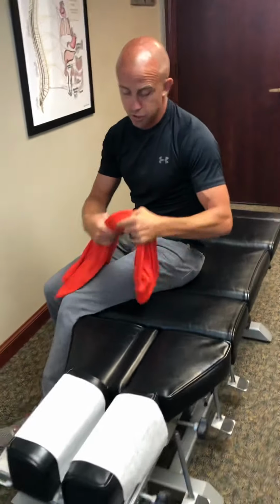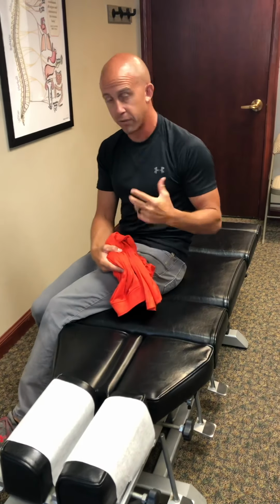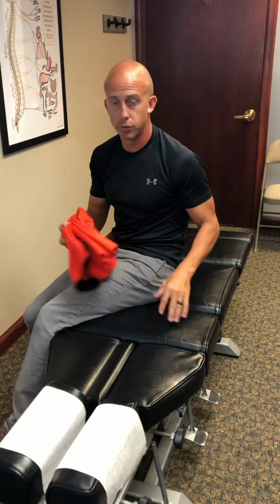What I like to do with that too, when I'm doing that molding, is put an ice pack over the top to get a little bit of that inflammation relief while you're doing the molding as well.